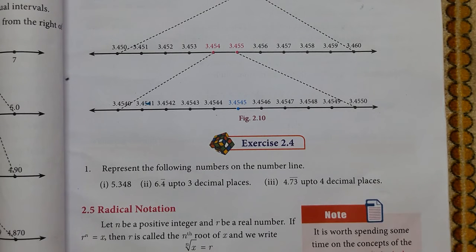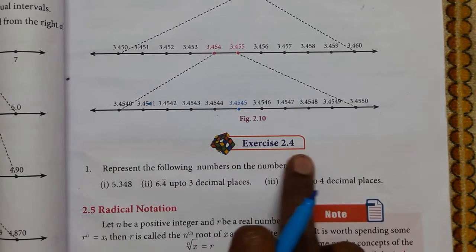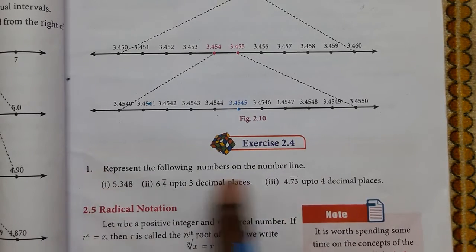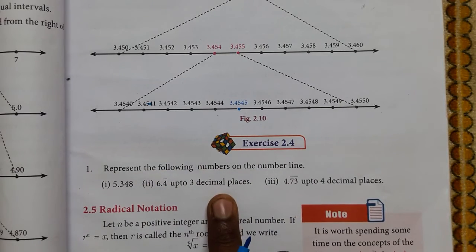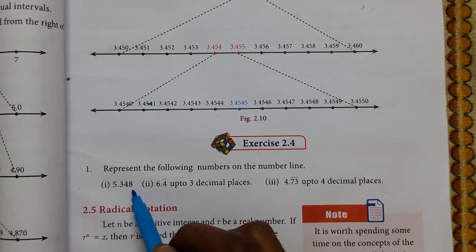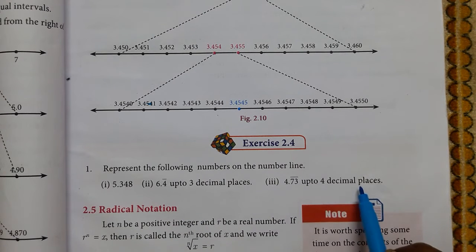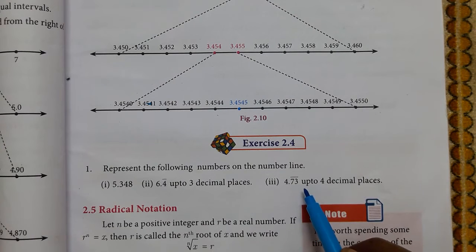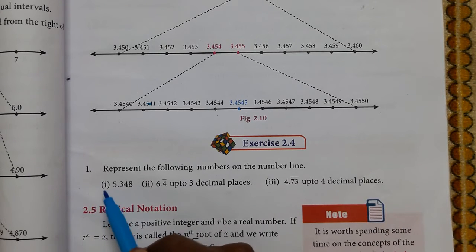I am going to give 2 problems as a home assignment. They are easy problems. Represent the following numbers on the number line. Exercise 2.4, first question, first and third problems. The second problem we have already completed in the classwork. The first problem is 5.348. The third problem is 4.73 bar up to 4 places of decimal, which means 4.7373. Can you do these 2 problems as a home assignment? Okay.